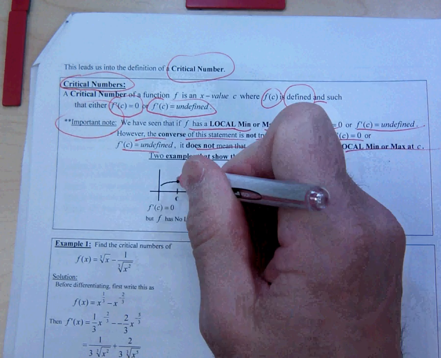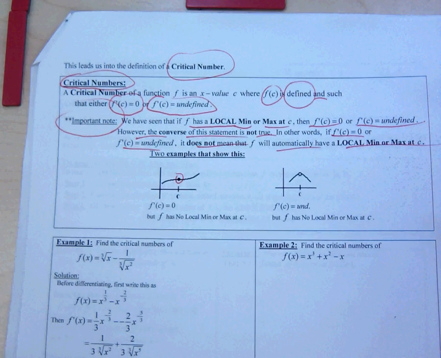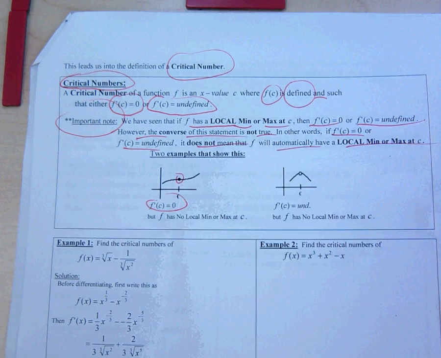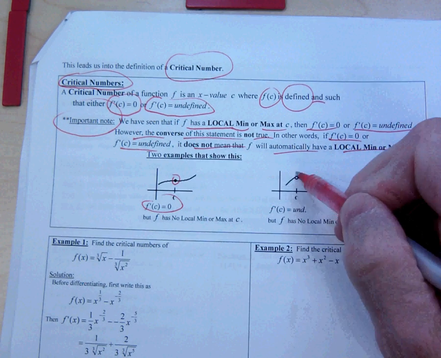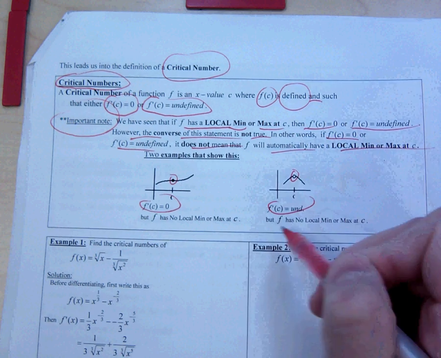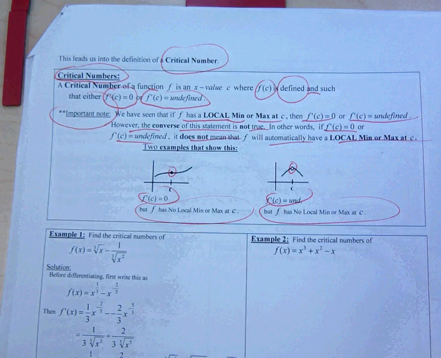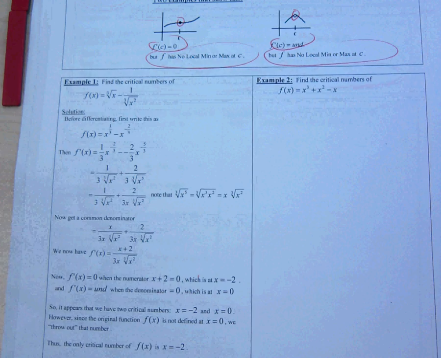And again, here are a couple examples. What's the derivative there? 0. Do you have a local min or max there? No. What's the derivative there? Undefined. Do you have a local min or max? No. Okay, so again, don't fall into that trap. Okay, the good news is this first example I worked out for you.